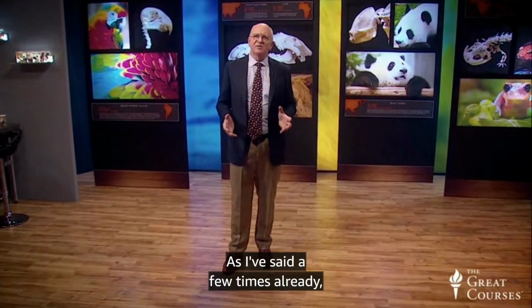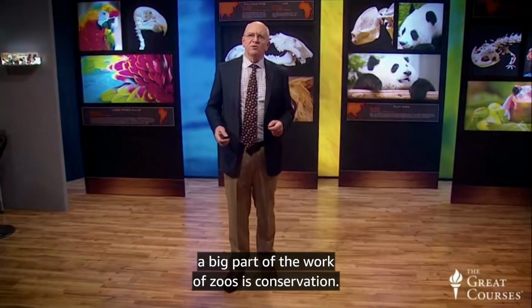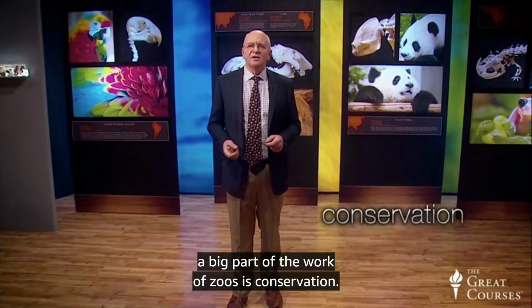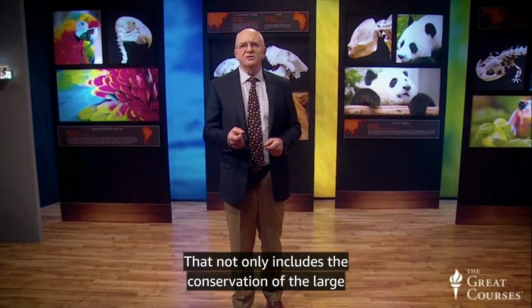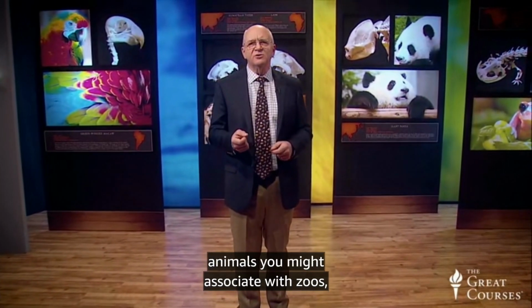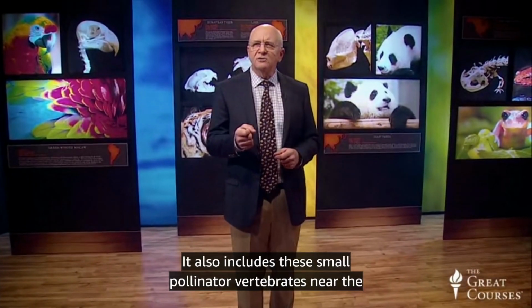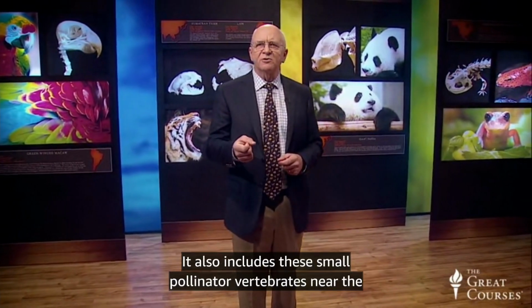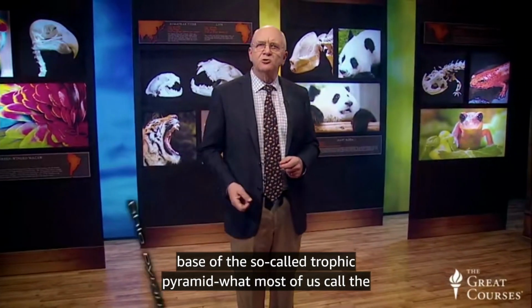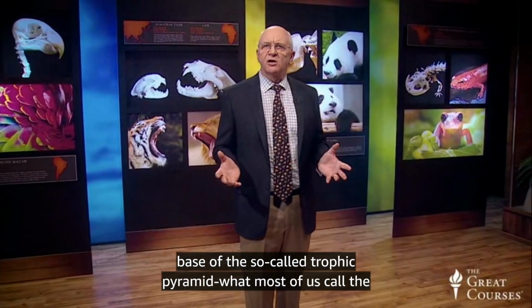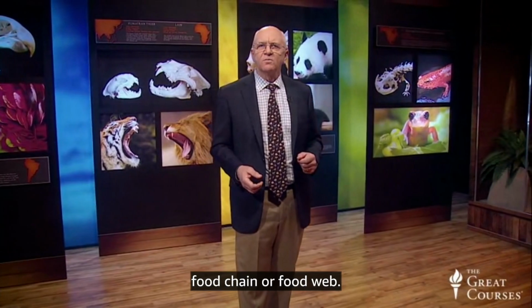As I've said a few times already, a big part of the work of zoos is conservation. That not only includes the conservation of the large animals you might associate with zoos, like pandas and lions and elephants, it also includes these small pollinator invertebrates near the base of the so-called trophic pyramid, what most of us call the food chain or food web.